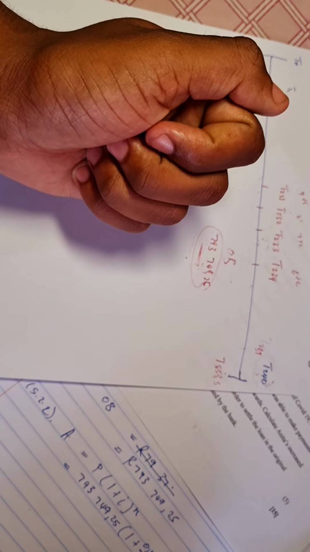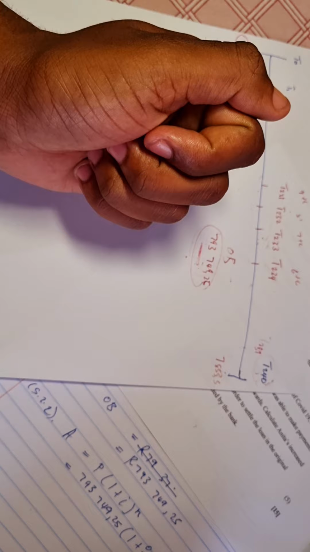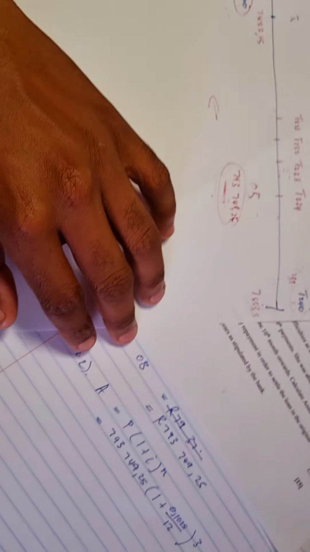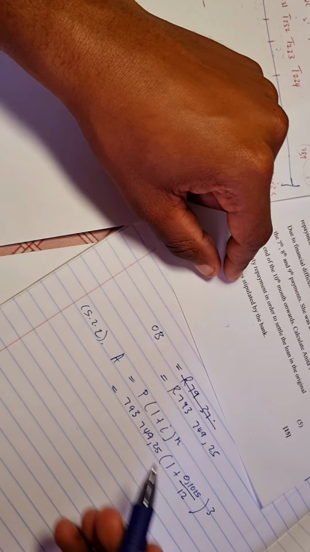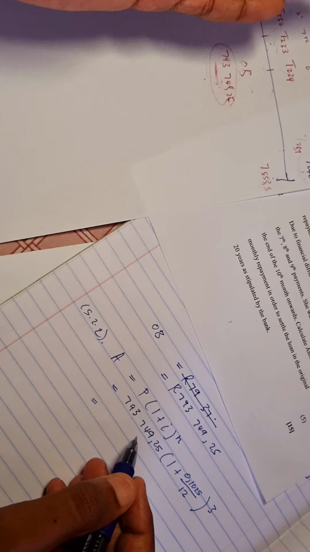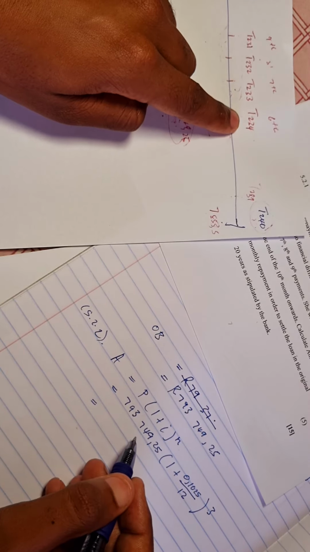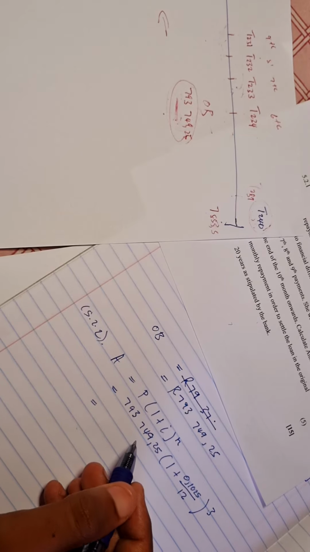Because it's compounded monthly, it's going to be divided by 12, to the power of 3, which is 3 months, because that's when she failed to pay the loan. She couldn't pay over a period of 3 months, meaning we want to see this outstanding balance by T34 to T31.